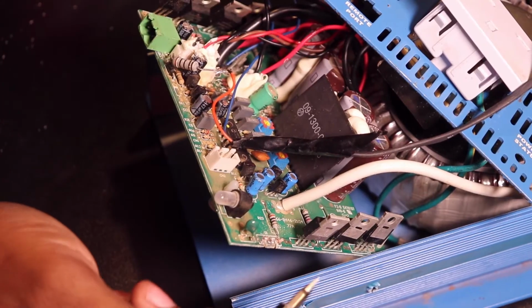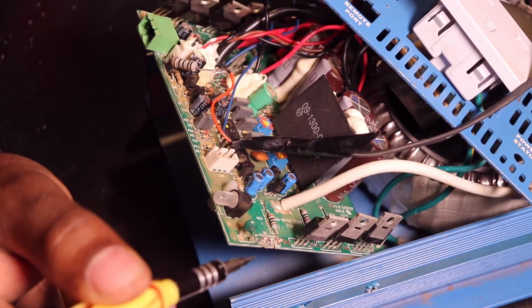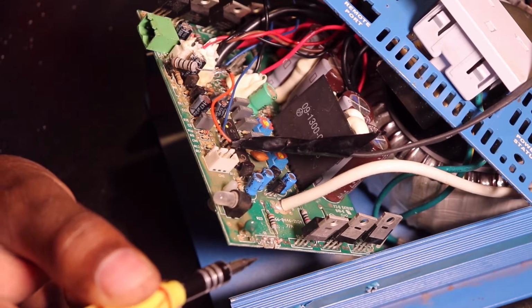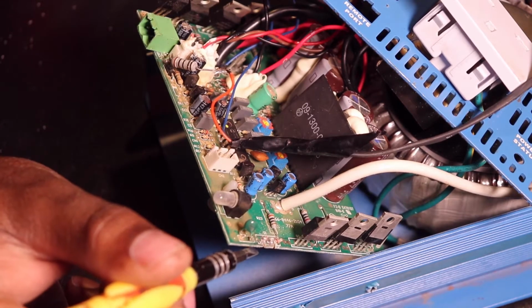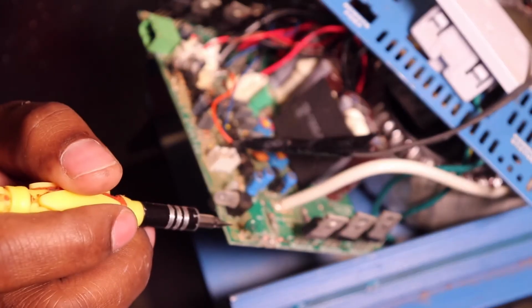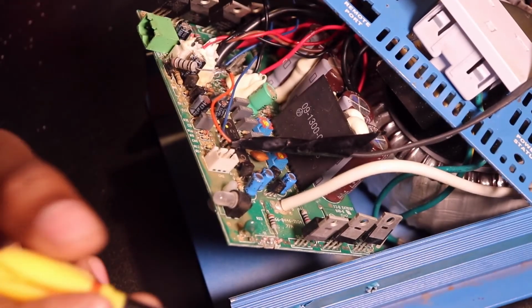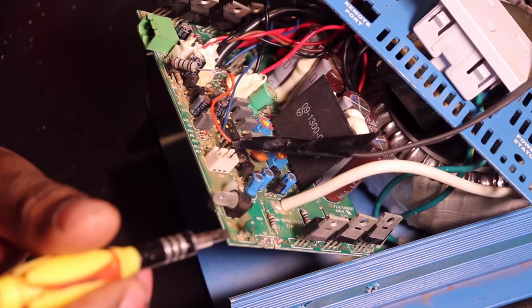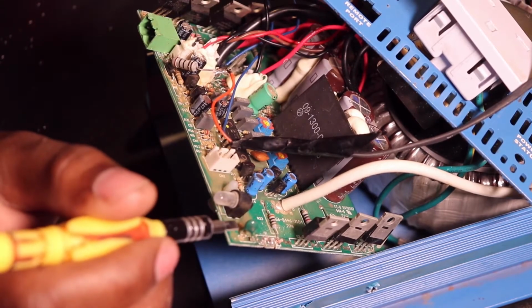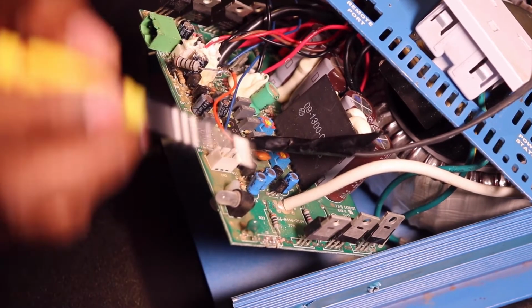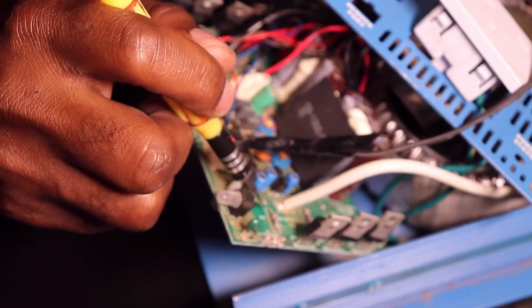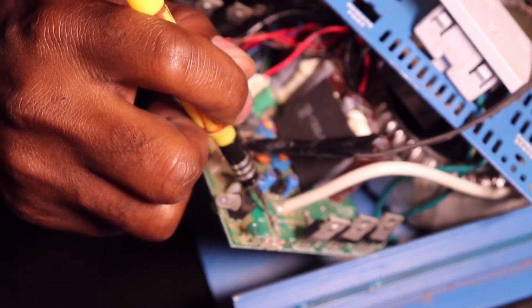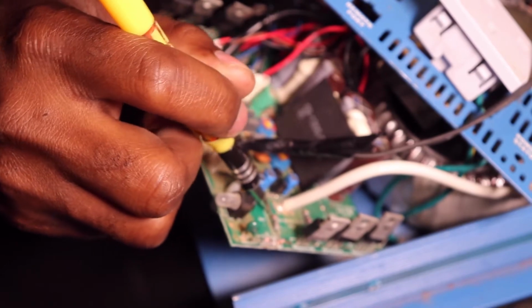Whoever was in here probably found the problem, but instead of removing the MOSFET, he removed the gate voltage by cutting this side of this resistor.